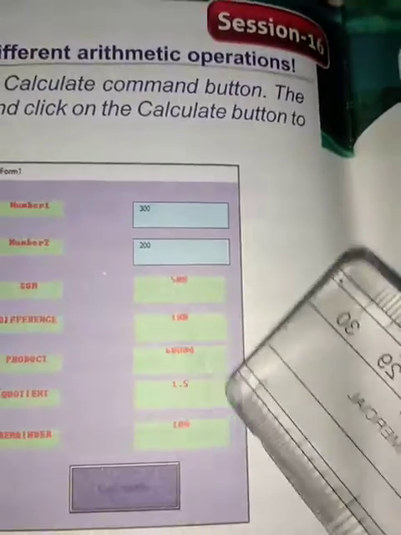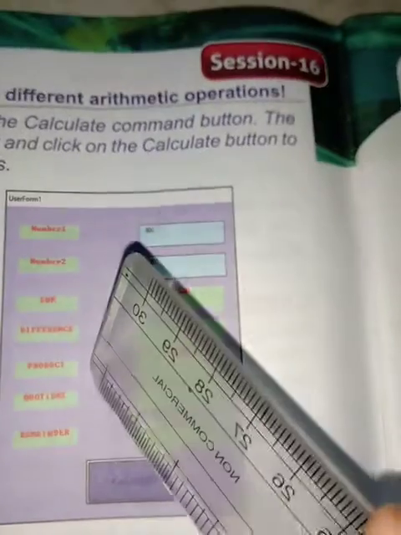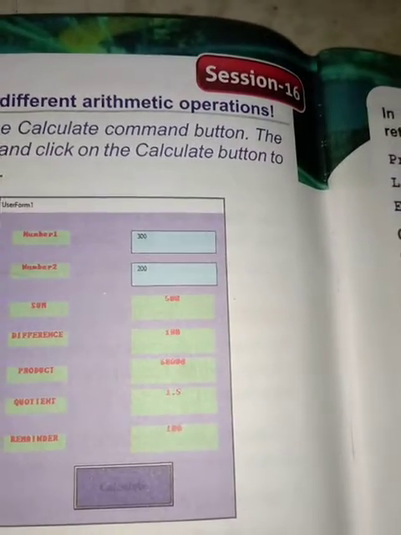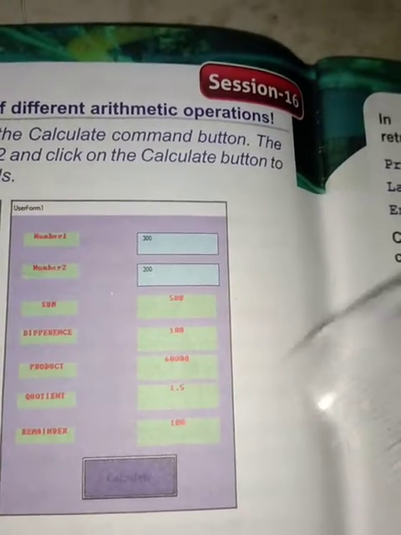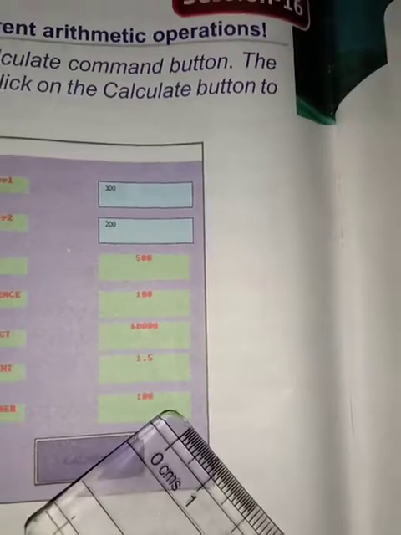See here, since you have given the forward slash, that is normal division, it will give you the decimal point. It is not an integer division. Next, they have used modulus, so the remainder, it is giving you 100 as the remainder.